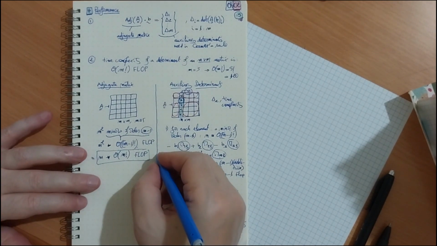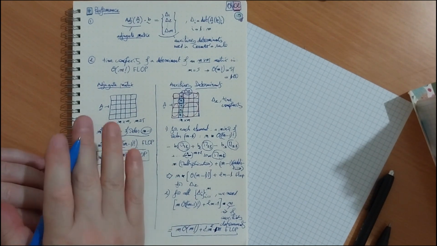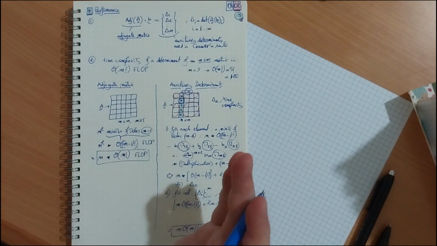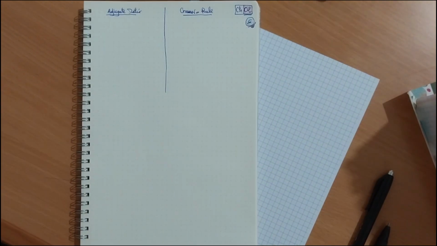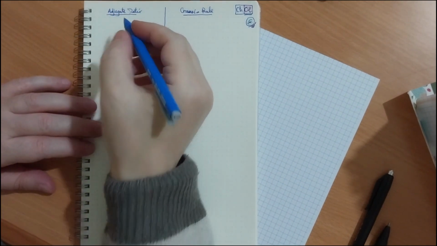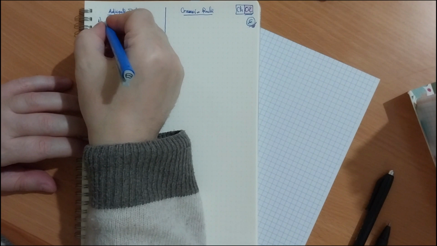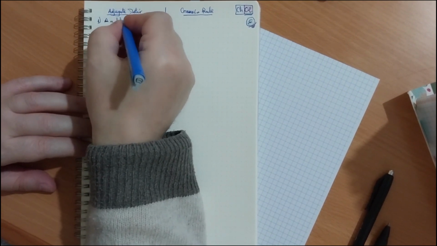Let's now consider the method. We have considered the most expensive operation in the two methods. Now let's summarize all the steps in each method. So in the adjugate matrix method, we need first to calculate the determinant delta, the determinant of the main matrix.